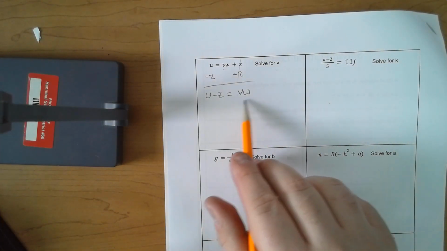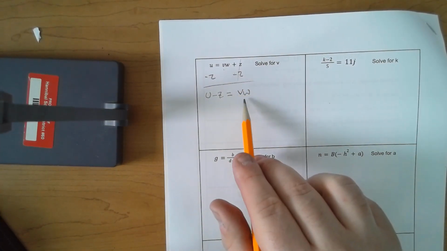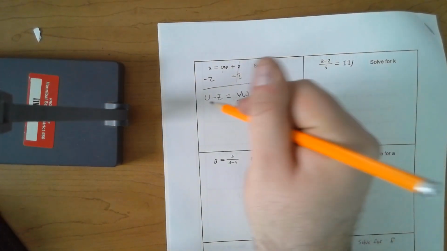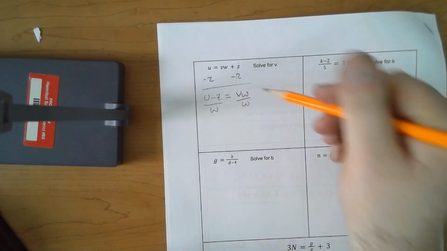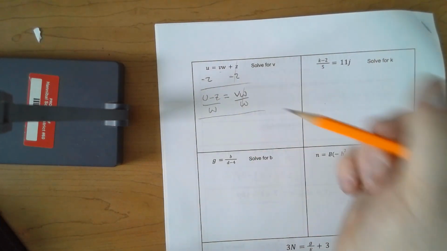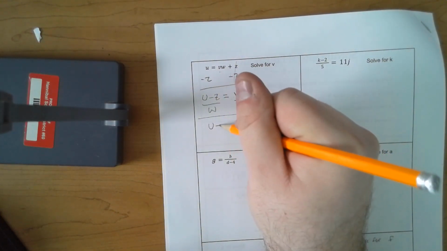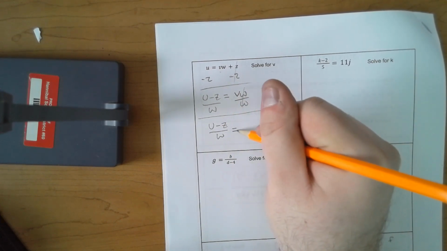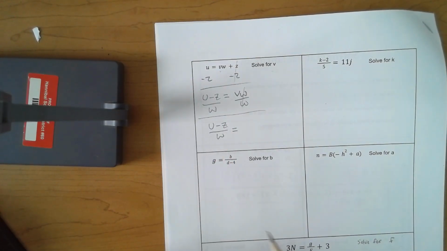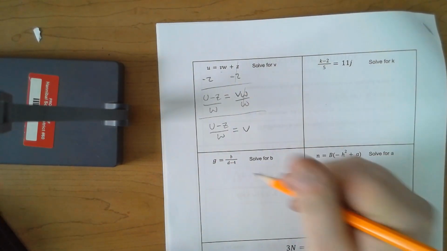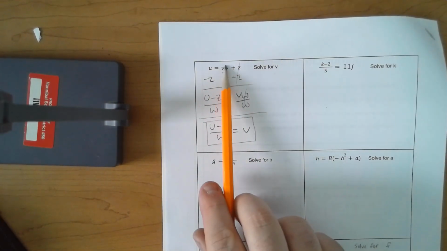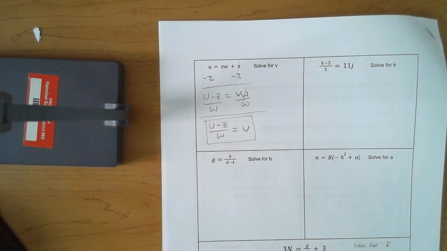Now that I have my variable kind of isolated, there's just one term left, I got to separate this w. It's v times w, so I'll divide by w. Do it on both sides. Those cancel. And I have u minus z over w. There is no way to simplify that any further. That's two things being subtracted and divided by w. v is by itself. So that is my final answer. I have taken what I started with and I rearranged it so that v is by itself. We say we solved for v.